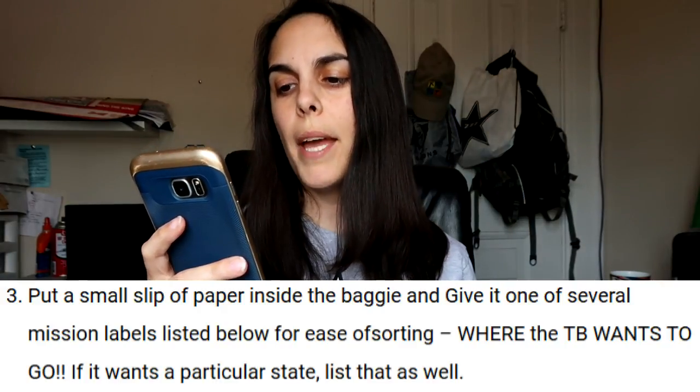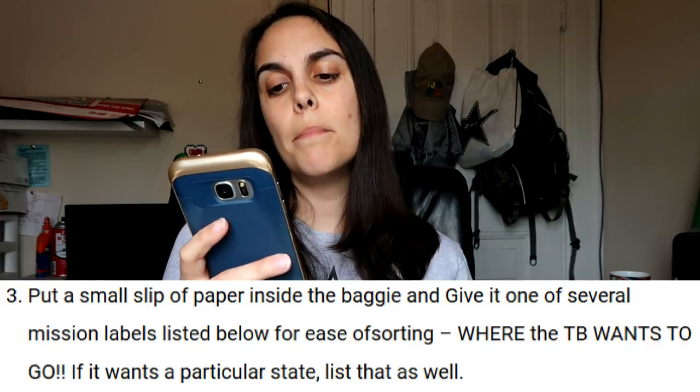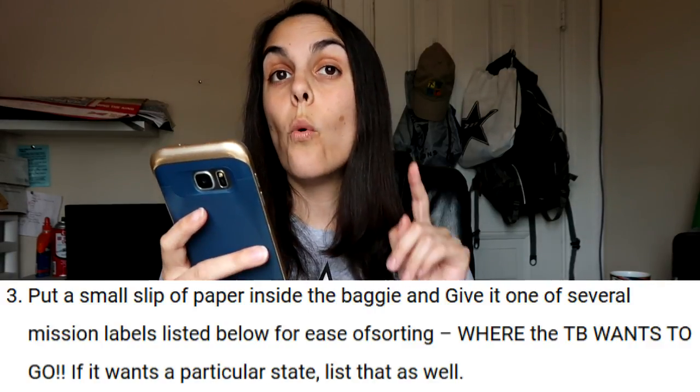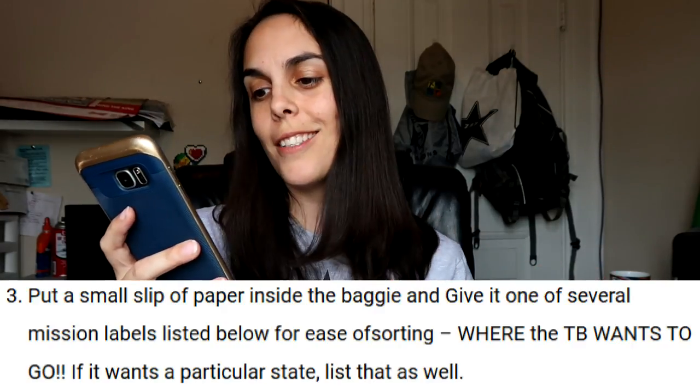Okay. Alright, now that's in the bag. Step 3. Put a small clip of paper inside the baggie and give it one of several mission labels listed below for an ease of sorting where the travel bug wants to go. And that's all in capital letters because they're stressing it. If it wants to go, or if it wants a particular state, list that as well.